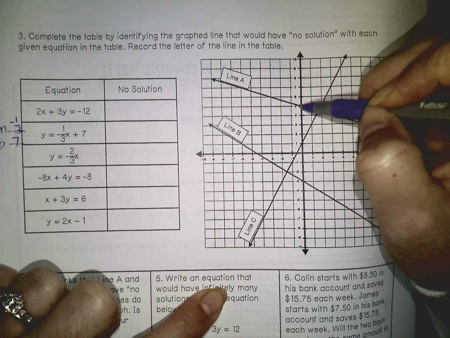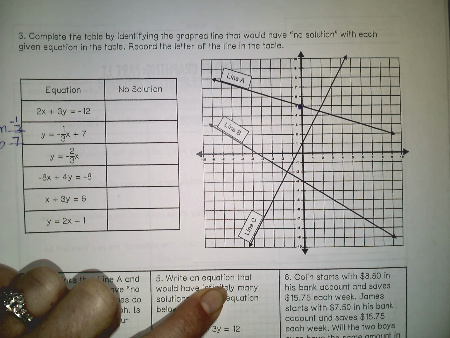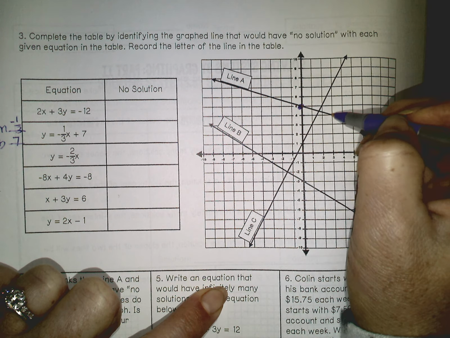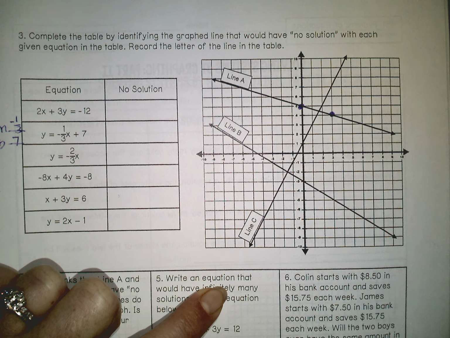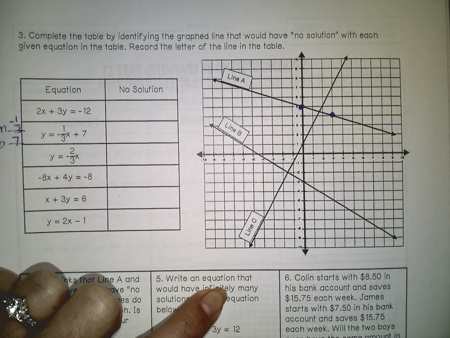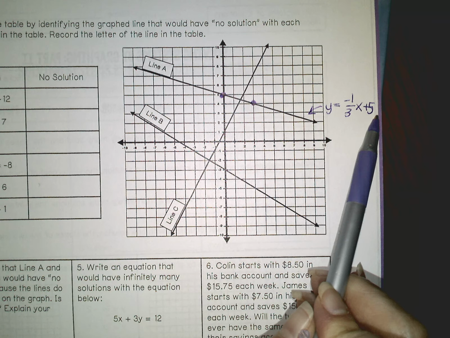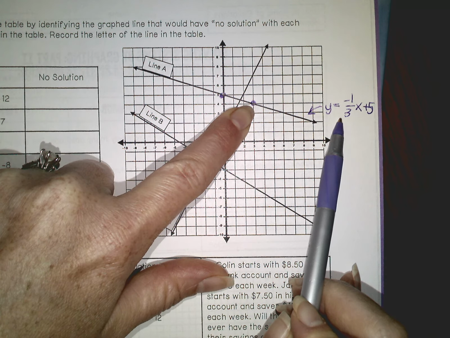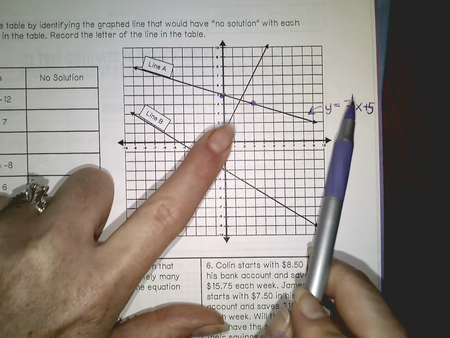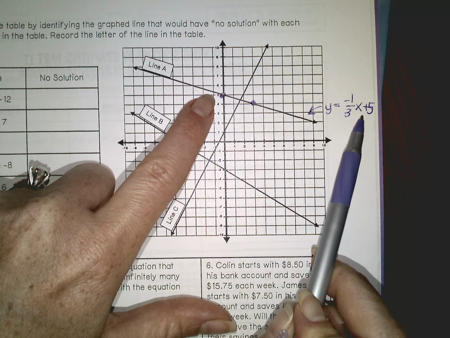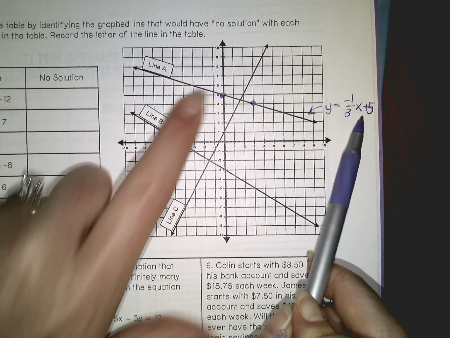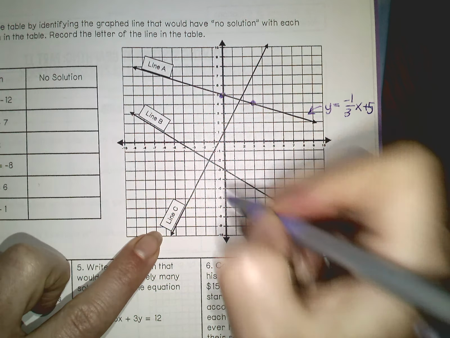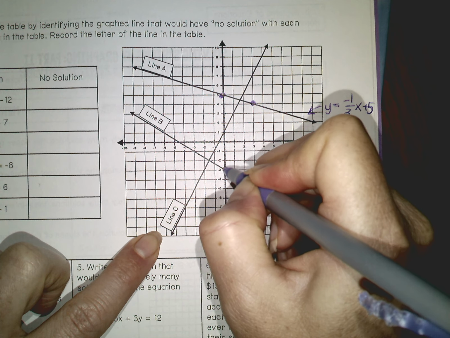Well, before I do that, an easier way to tackle this might be to write my equation of each of these lines. So line A, my y-intercept here, that's at 5. What would my equation of line A be? My equation of line A is going to be y equals -1/3 x plus 5. My slope goes down 1 over 3. This is a negative slope, so I should have a negative slope here. My y-intercept is at +5.